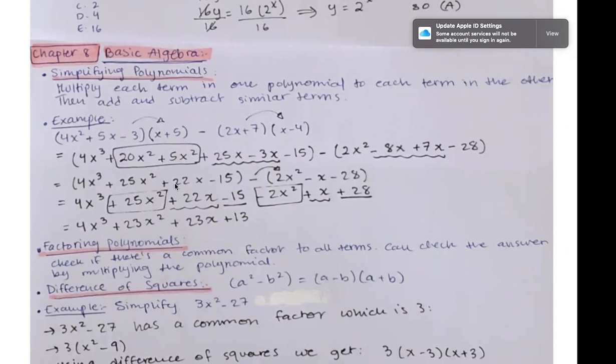The reason I'm telling you to use brackets is that in the next step, after combining the two terms, you have to distribute the negative sign into the next bracket, right? So let's add and subtract the similar terms first. In this case, we have only one x to the power of 3 term, so that term stays the same.